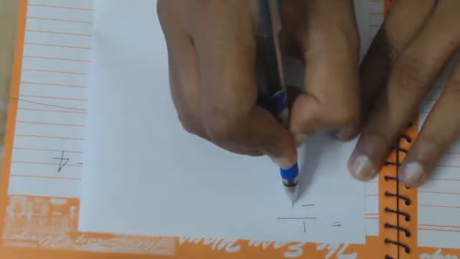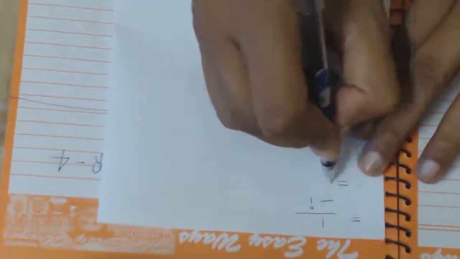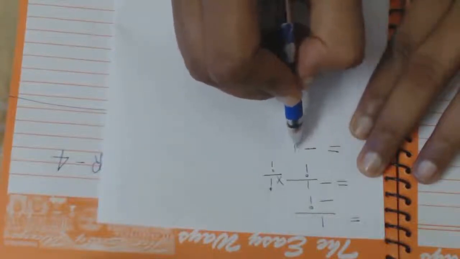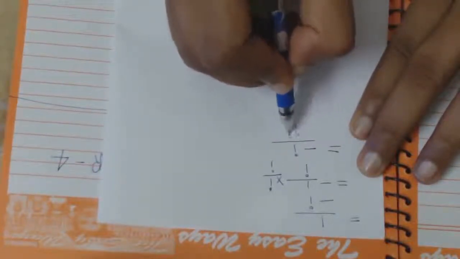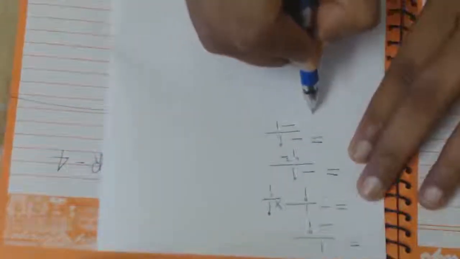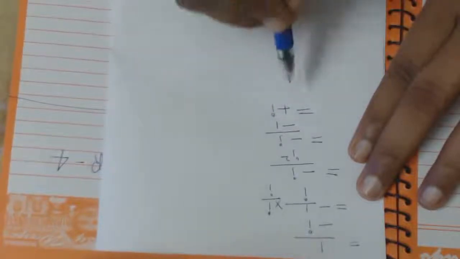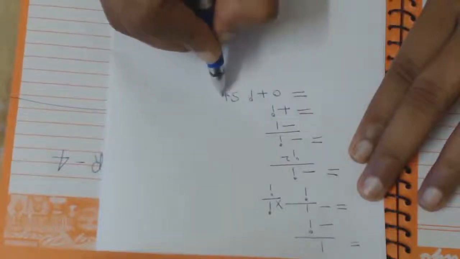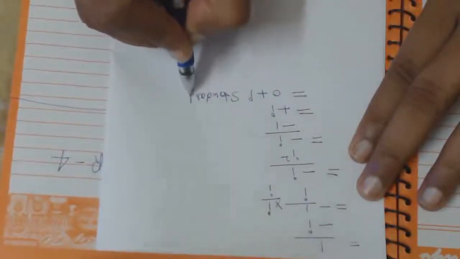Okay, so it is 1 over minus iota, which is minus 1 over iota, multiplied by iota. This is called rationalization. So this is minus iota over iota square, which is minus iota over minus 1. The answer is plus iota. When we write it as 0 plus iota, this is known as standard form.